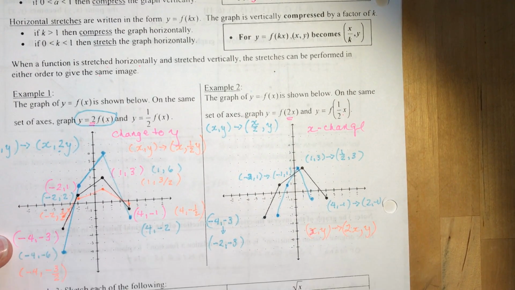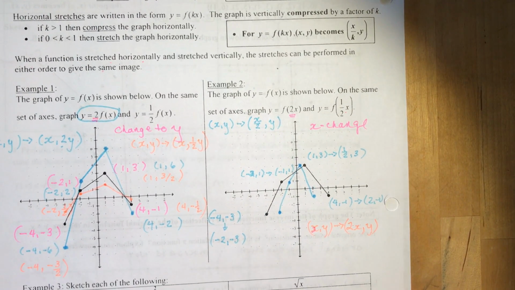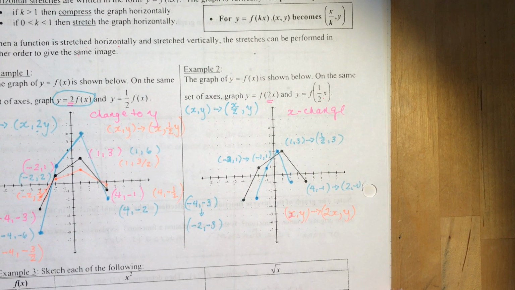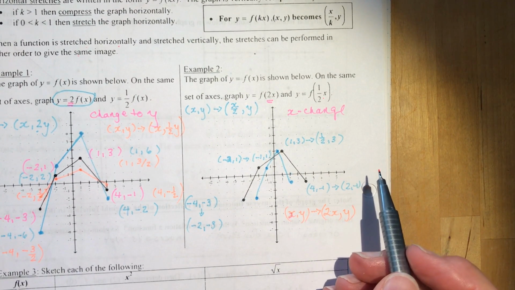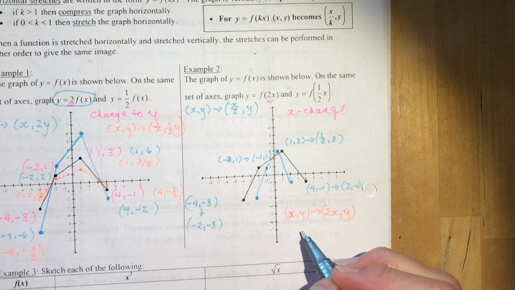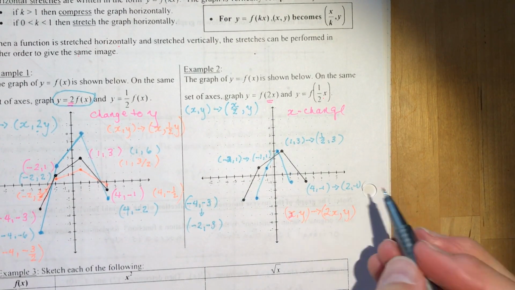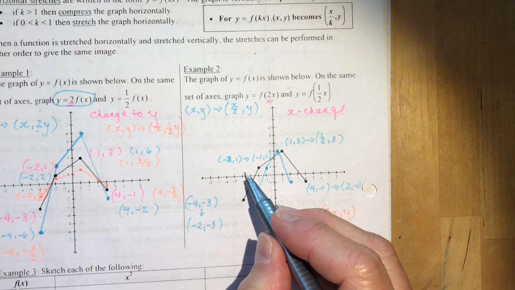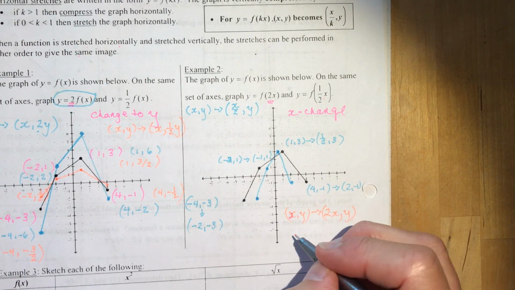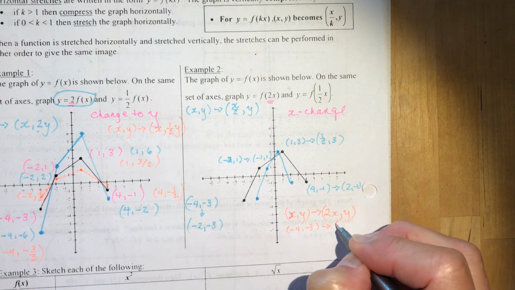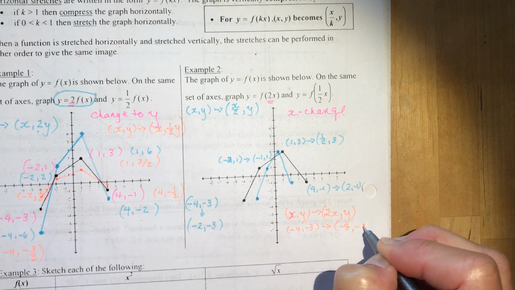So let's go back and just fix up these. I think we're just going to do this one little part, and then we'll come back to do the other values after. Okay, so let's do 2x and y. So I'm going to take the x values and multiply them by 2. So this was -4. So -4 minus 3 becomes -8 and -3.